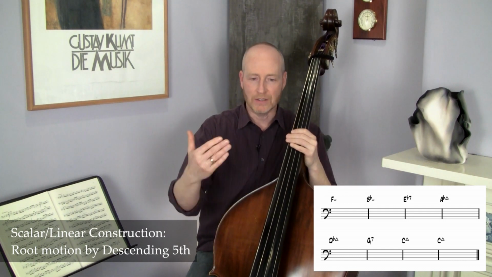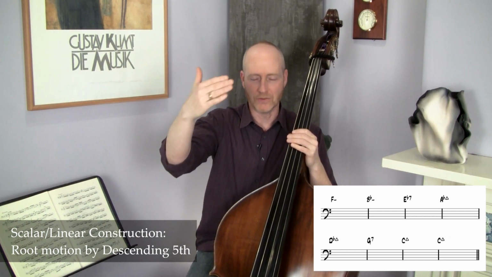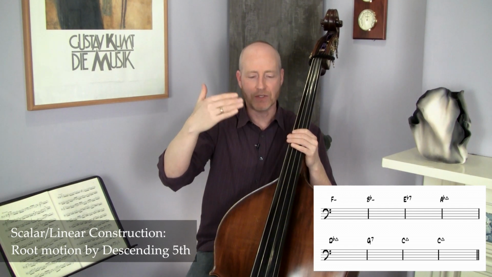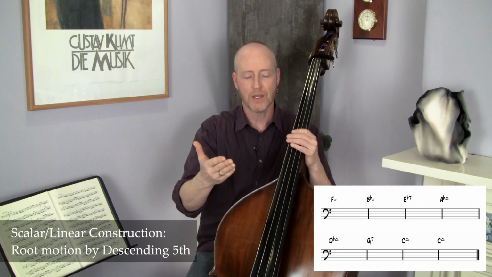So for descending lines of a descending fifth, which is the same distance on paper as an ascending fourth, F to B flat can be seen as an ascending fourth or a descending fifth. For descending lines, you do not have to insert a chromatic passing tone. You can simply walk down the scale. For ascending lines, you need to insert a chromatic passing tone.